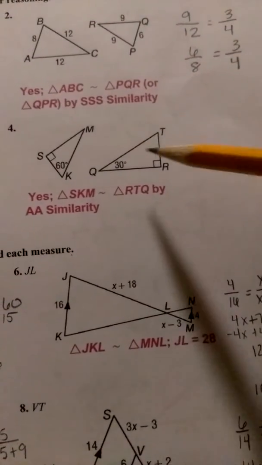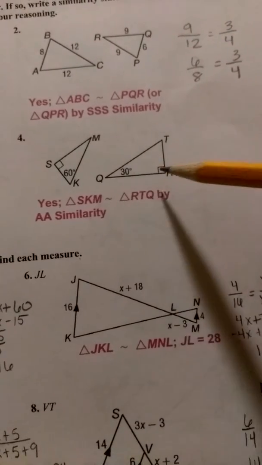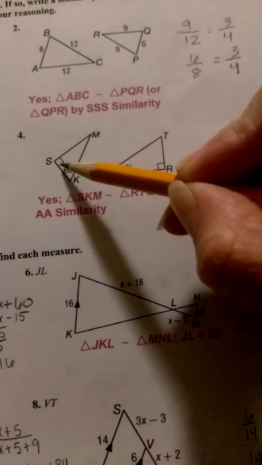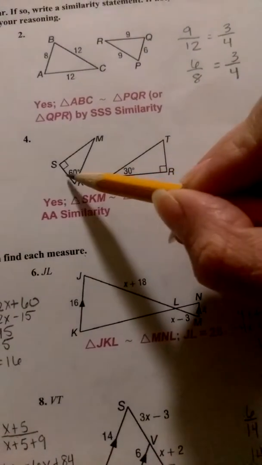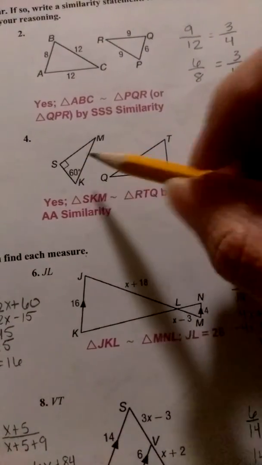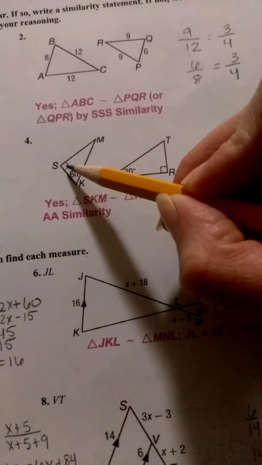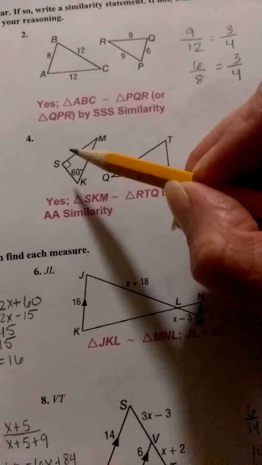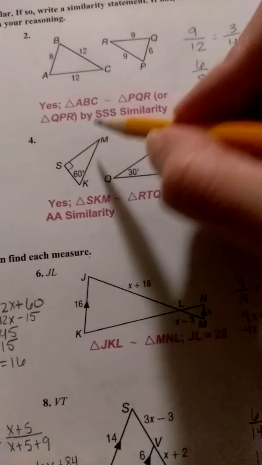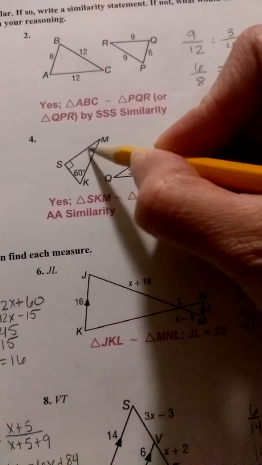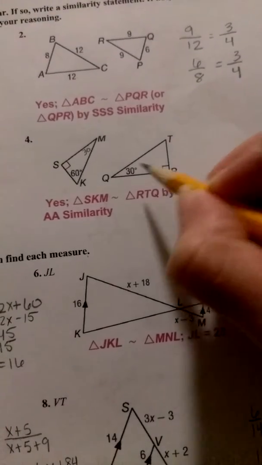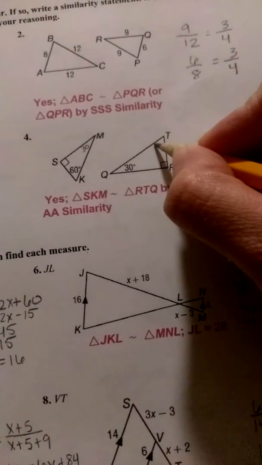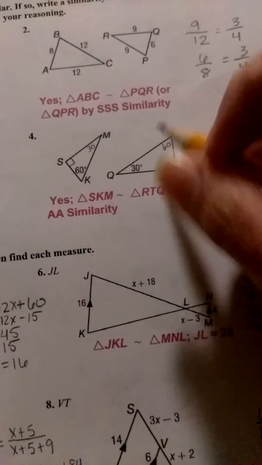Number 4. We are given two angles, the right angle, of course, and then we're given 30 and 60 here. If you do the math on this and do the 180 minus the 90 minus the 60, you know that this missing angle here is 30. Do the same thing here. Do 180 minus 90 minus 30. You know that this missing angle in here is 60.